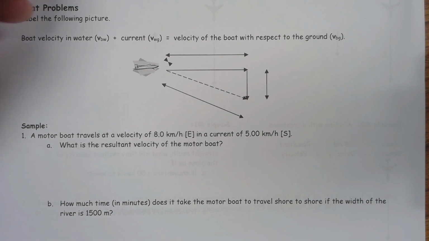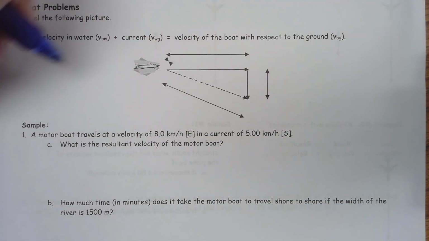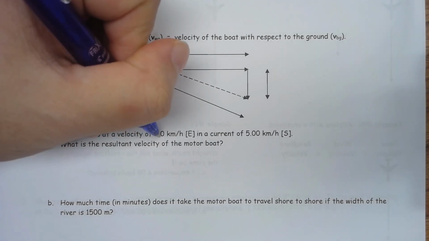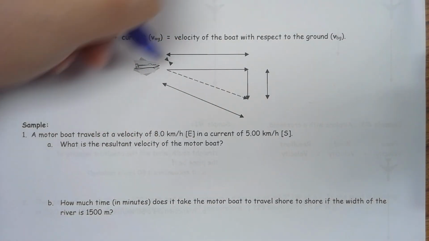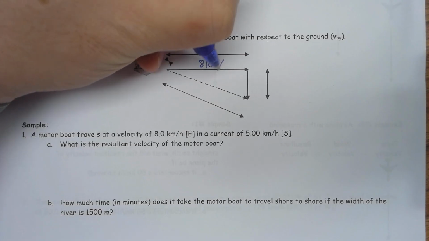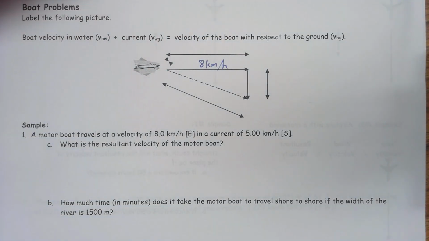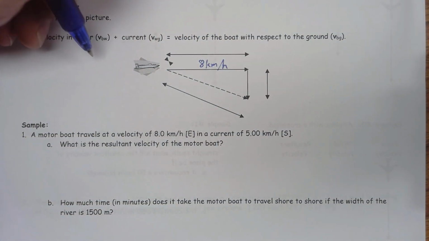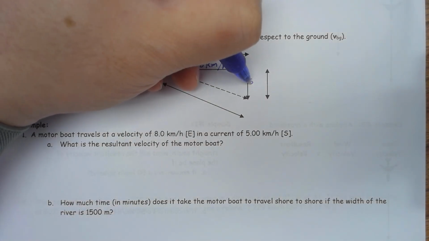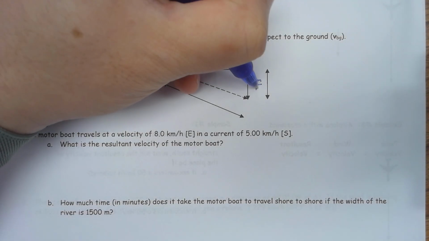So we've got a boat that's traveling. Oh, hey, look, they do have a picture here. I've been drawing it right here. We have a vector velocity, 8 kilometers per hour. I didn't even realize that this was set up for this problem. And then there's water that pushes it south at 5 kilometers per hour.